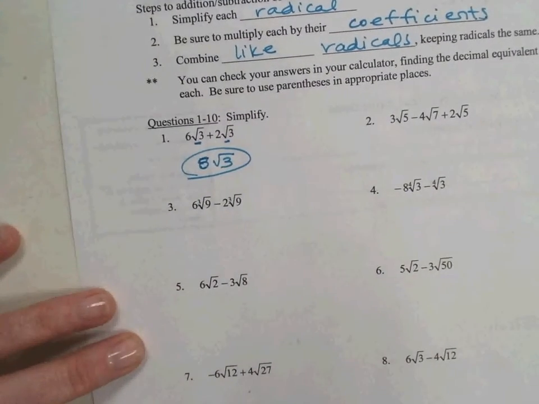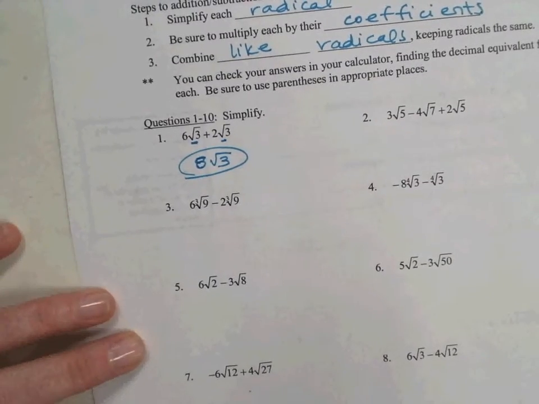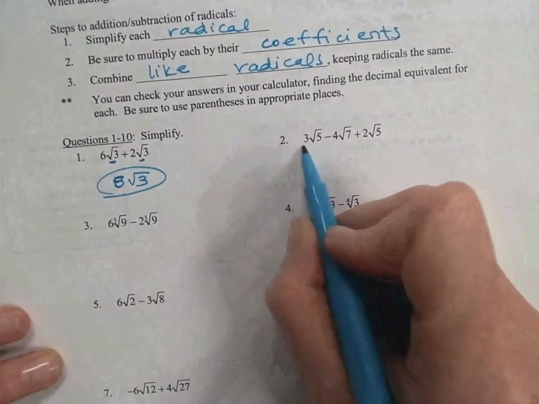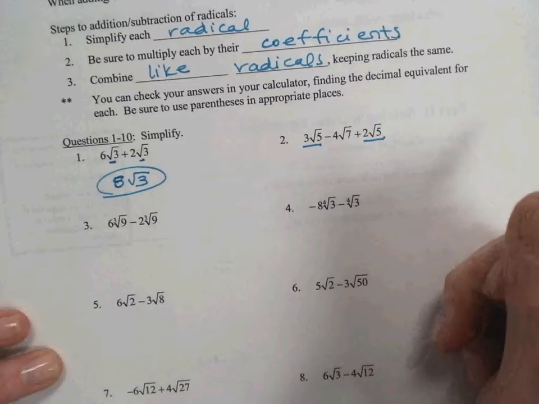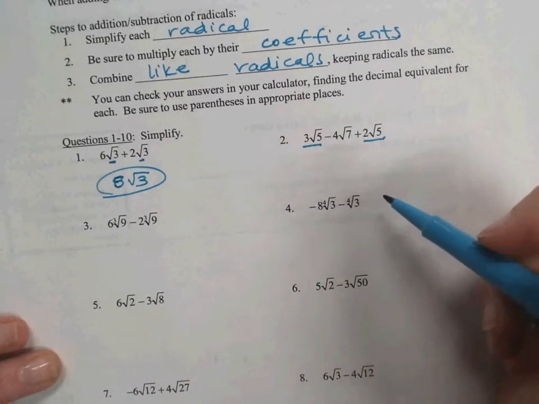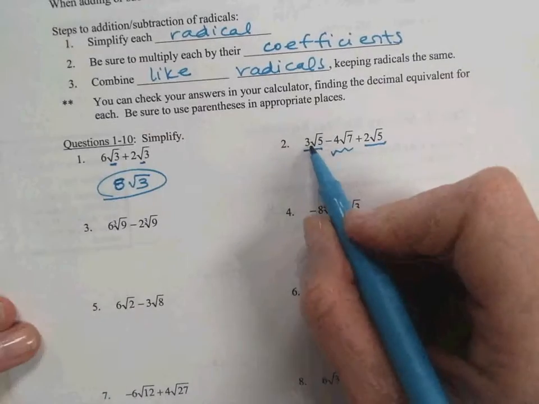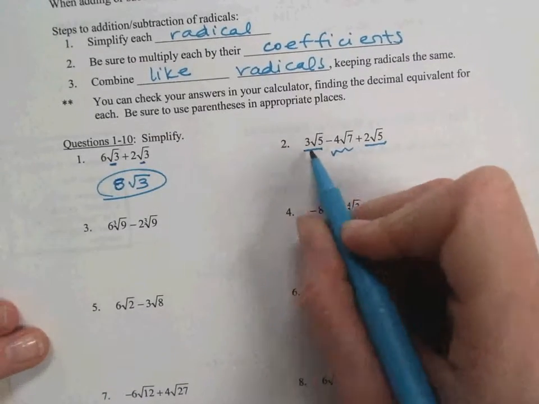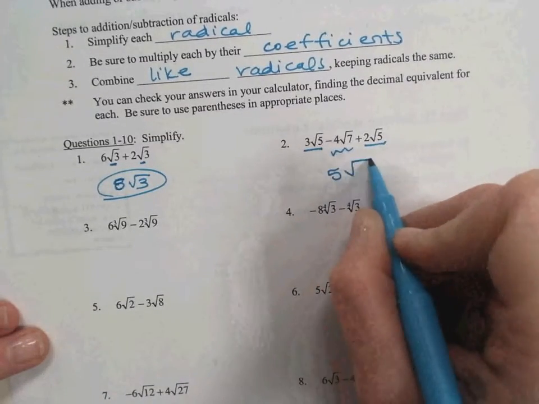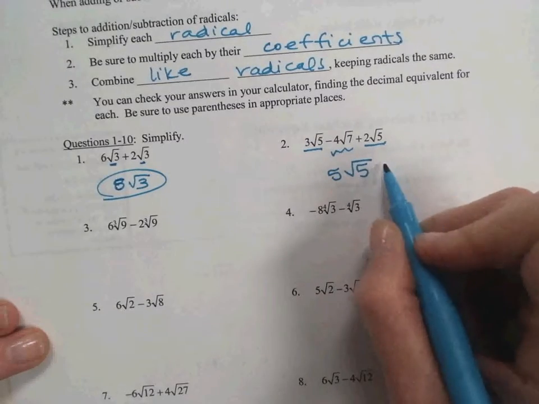So 8 radical 3. Number 2, you can see that we have 2 like radicals, radical 5, and then we have an unlike radical, the radical 7. So we're going to combine our like radicals. 3 and 2 is 5. The radical 5 stays the same.